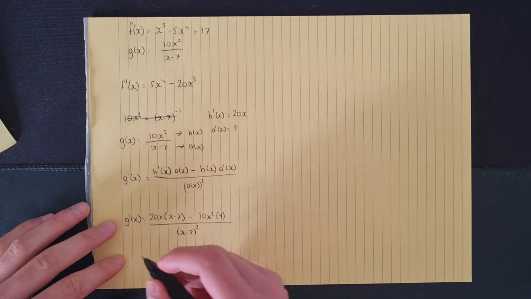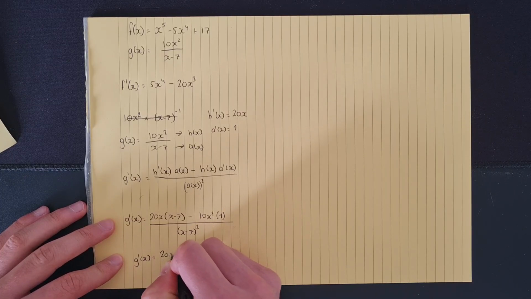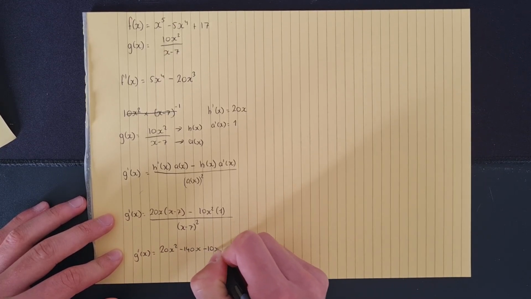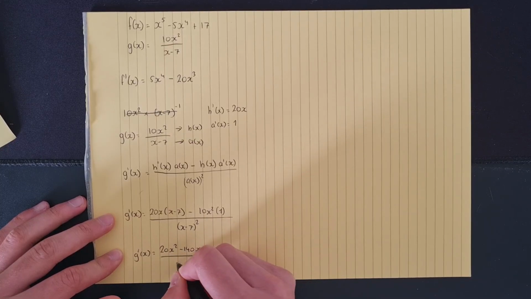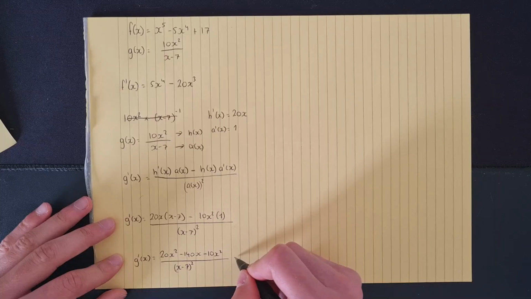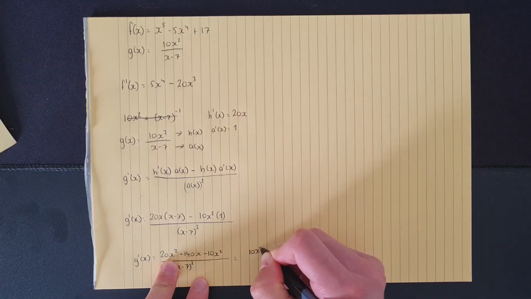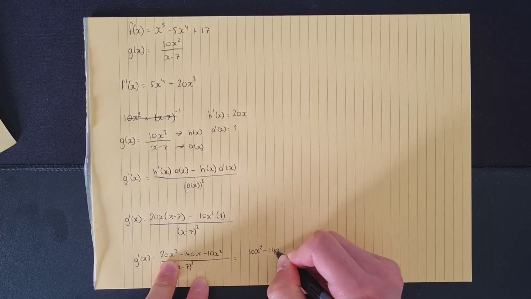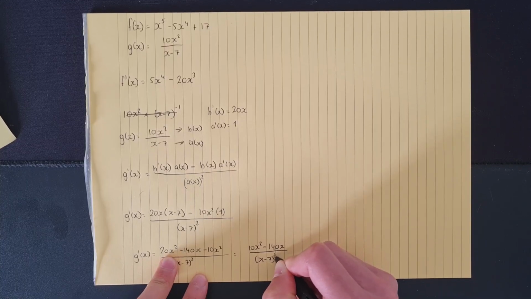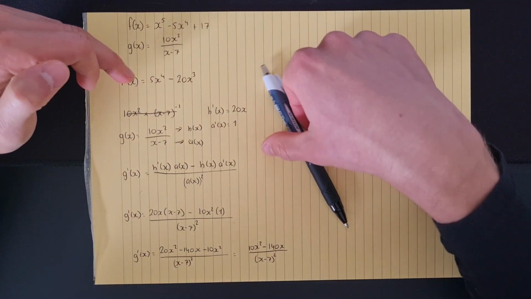Okay, so now we can expand this out. We can simplify it down, actually. So then it's going to be g prime of x is equal to 20x squared minus 140x minus 10x squared over x minus 7 squared. This is then going to be 10x squared minus 140x over x minus 7 squared. So that's going to be the first derivative of g of x. So let's go ahead and plug these answers in.